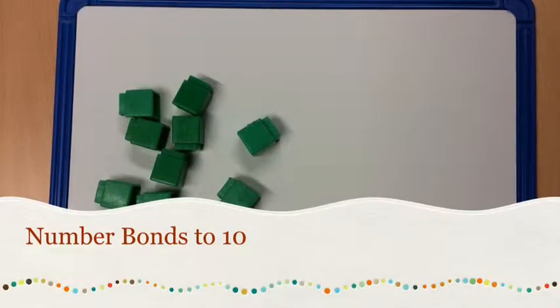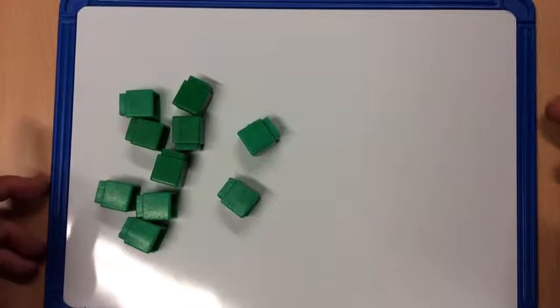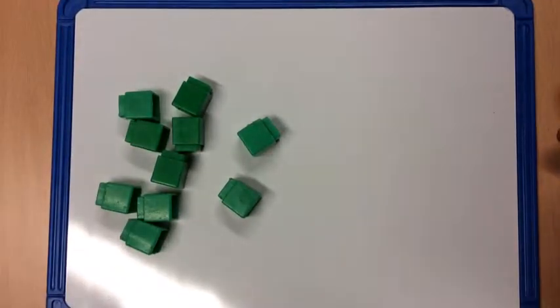Okay, in this video we're going to talk about number bonds to 10 or number stories to 10. What we mean when we say that is all the sums that we use to make 10. So for example, 5 plus 5 or 6 plus 4.